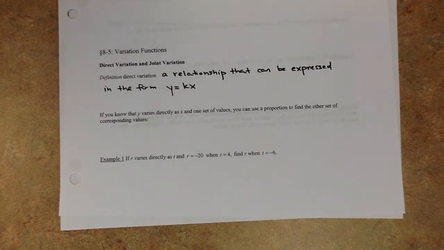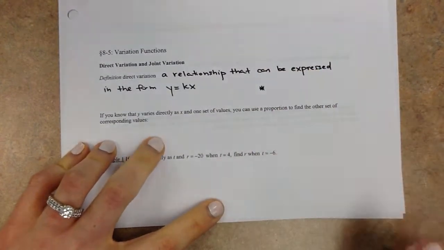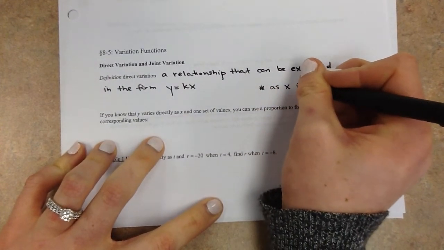So basically what that means is as one of them goes up, the other goes up. Okay, so that's a big idea. All right, so big important idea of direct variation is as x increases, y increases.